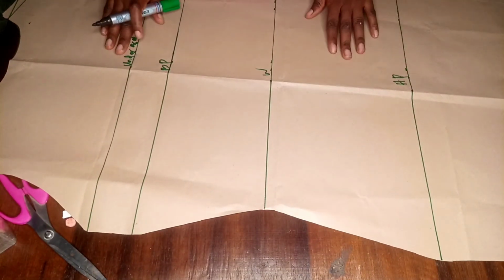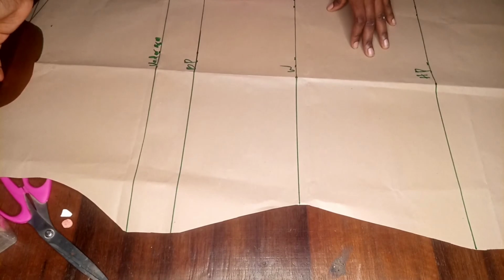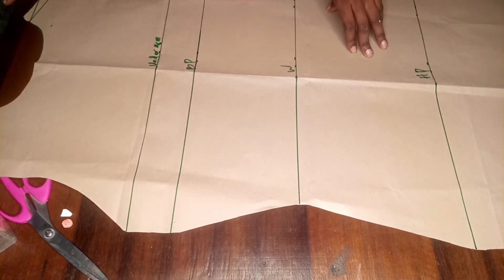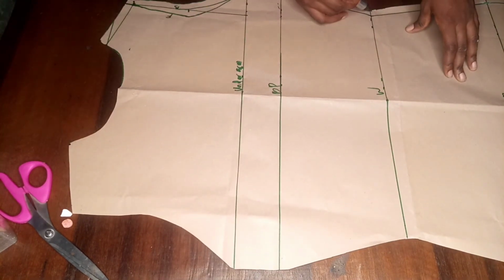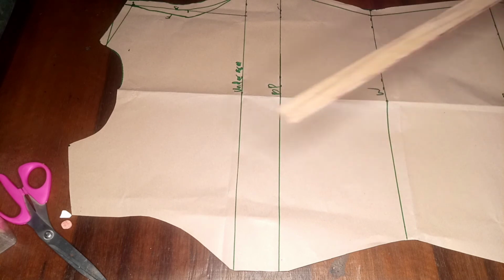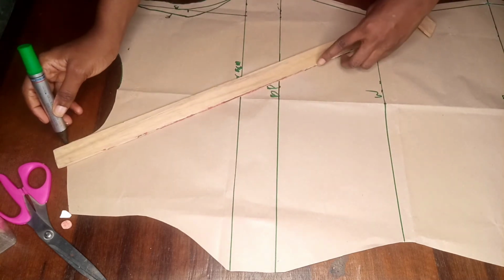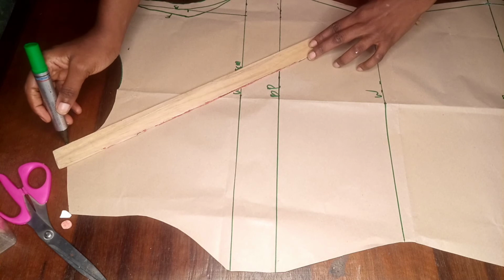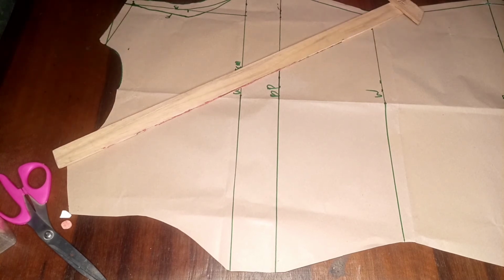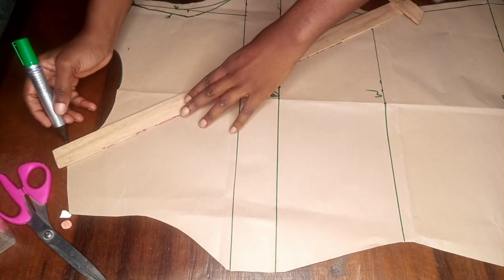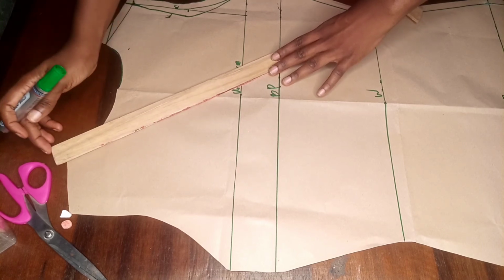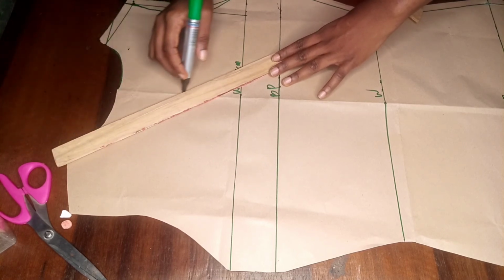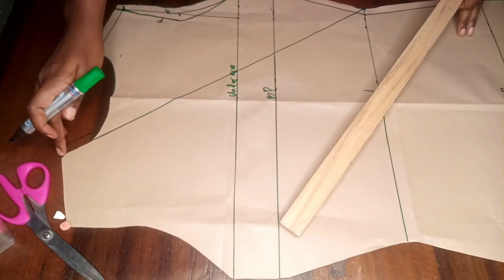Now I'm done connecting the whole lines, and then I'm going to join from my shoulder on the other side, from my shoulder right here, as I'm pointing to my waist. I'm just going to mark a straight line. If you want, you can make yours a curve if you have a curve ruler, but I don't, and I really don't know how to make that curve without a curve ruler, so I just decided to go with a straight line, and it turned out beautiful also. Okay, so I'll just make a straight line from my shoulder, as you can see, to my waist.